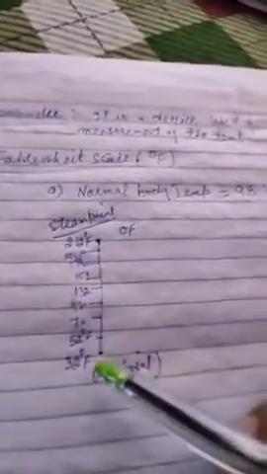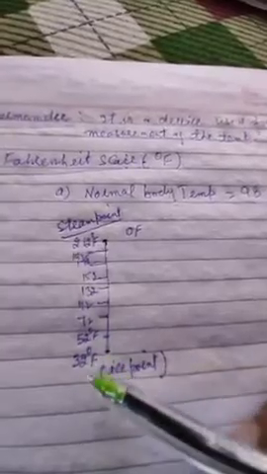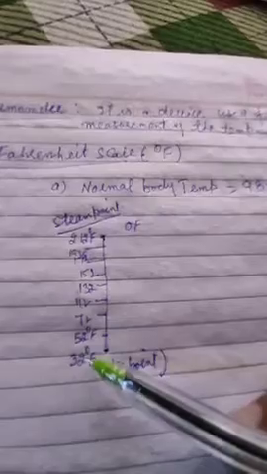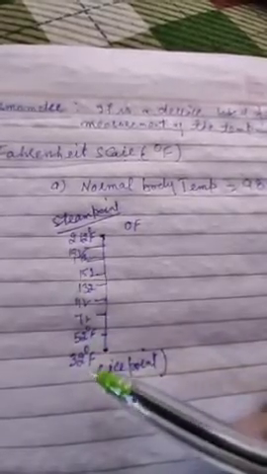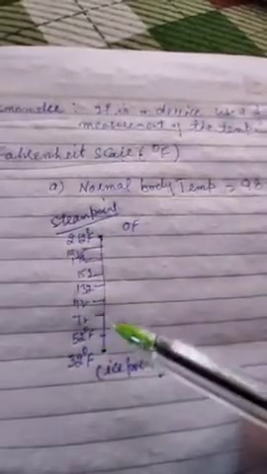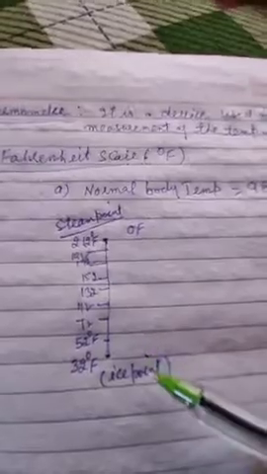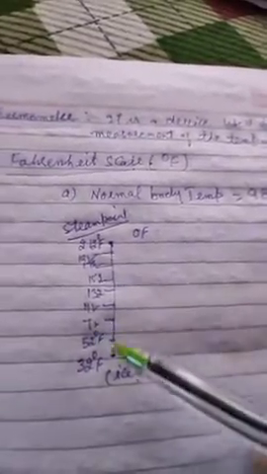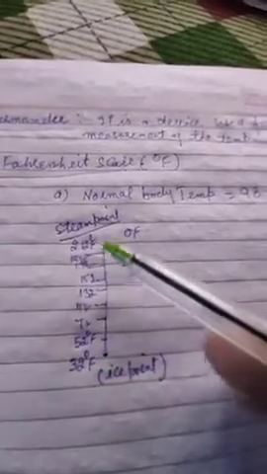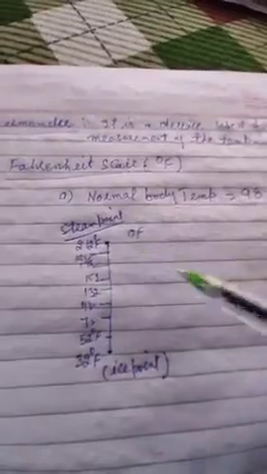Is that clear? 32, 52, 72. Just see the difference. What is the difference? 20 degree Fahrenheit difference is there. So this is the Fahrenheit scale. The only thing you have to keep in mind is that the ice point on the Fahrenheit scale is 32 degree Fahrenheit and the steam point is 212 degree Fahrenheit.